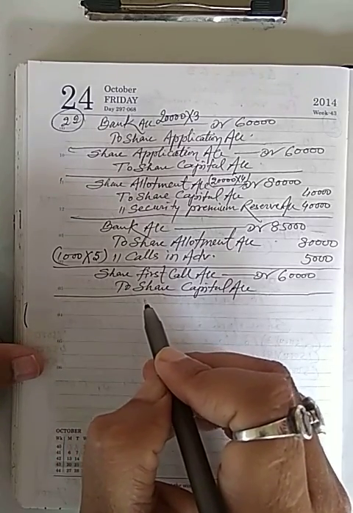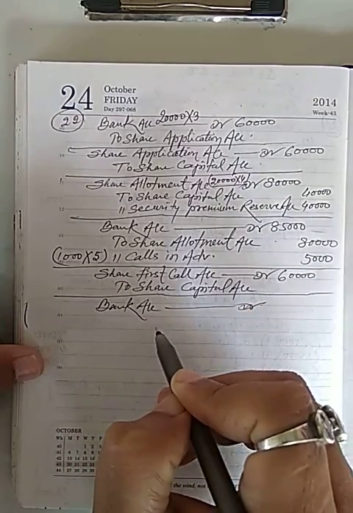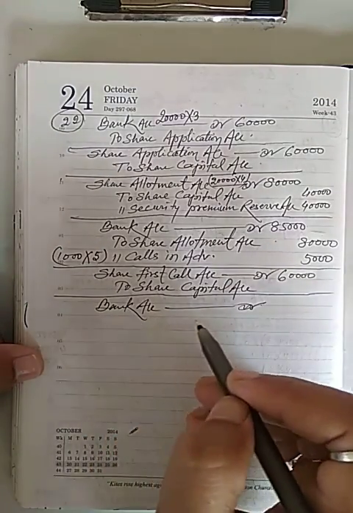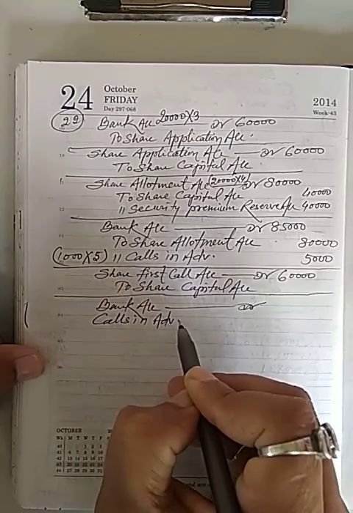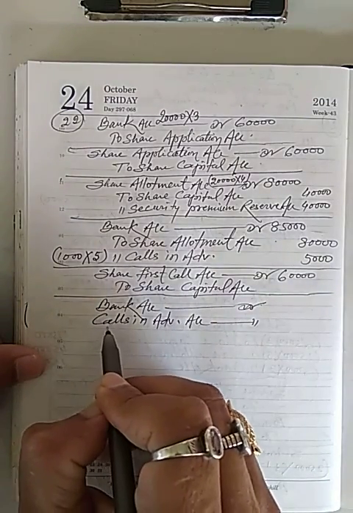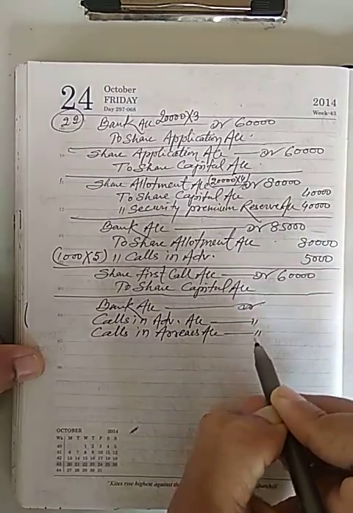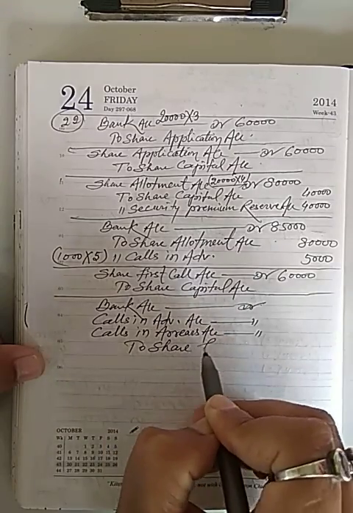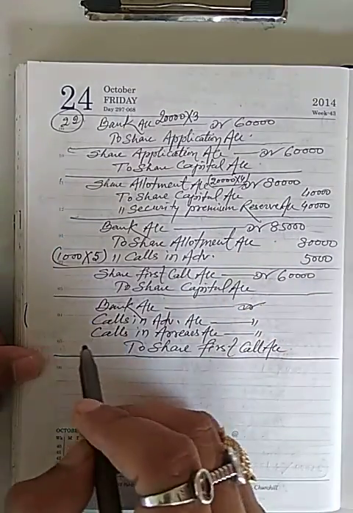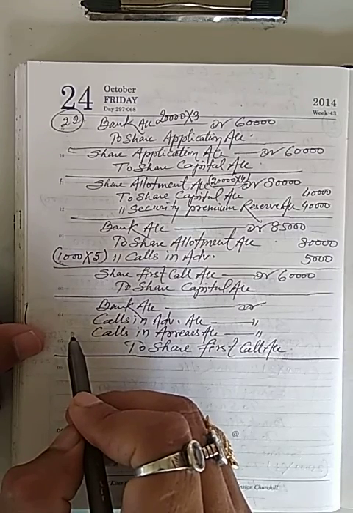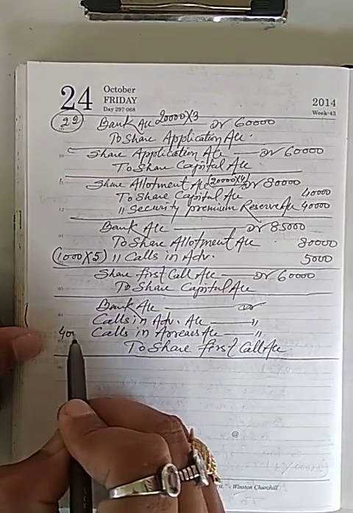Now I will receive first call money, so the journal entry will be bank account Dr, calls in advance account Dr, calls in arrears account Dr to share first call account, because in this question X, who is the holder of 400 shares, did not pay both the calls on 400 shares.